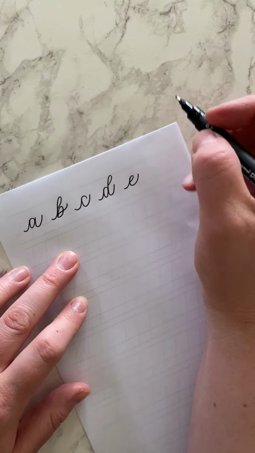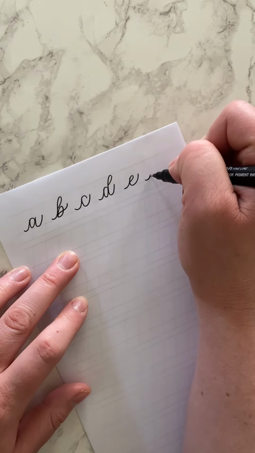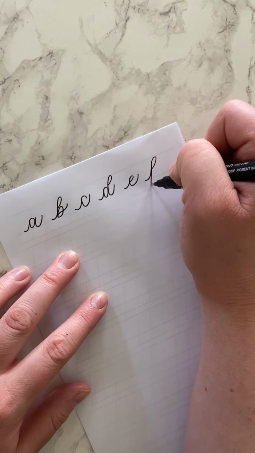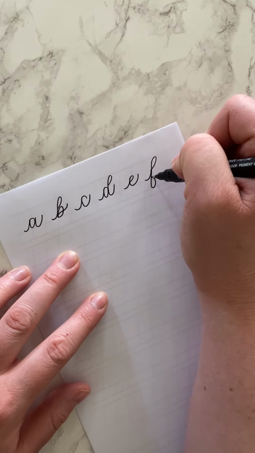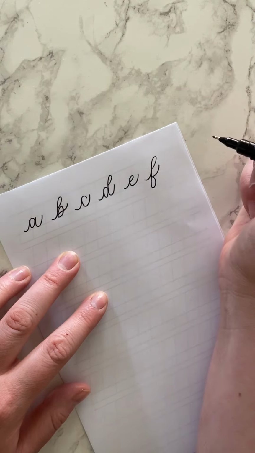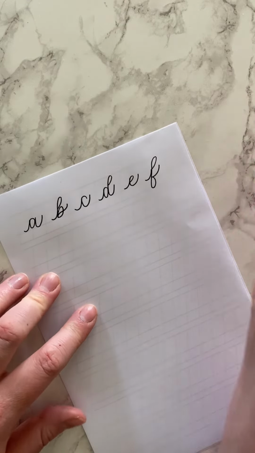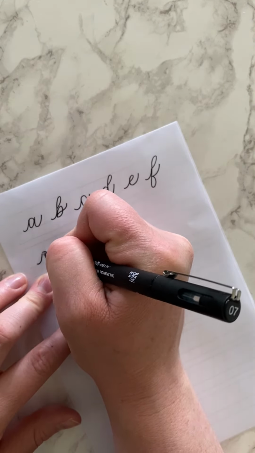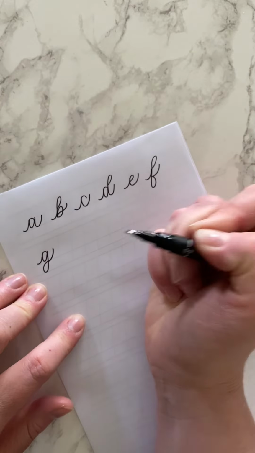F is going to be an upstroke, an ascending loop that moves down to a descending loop, and another upstroke. G is going to be an upstroke, an O form, and a descending loop with another upstroke.